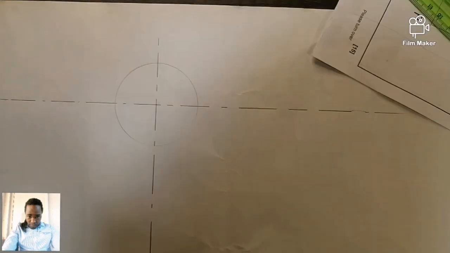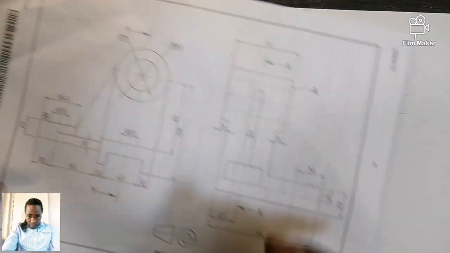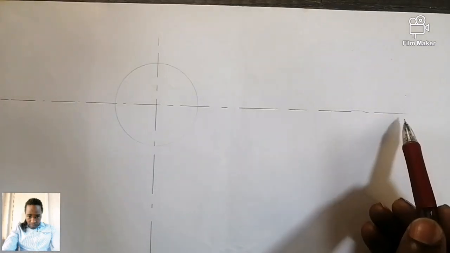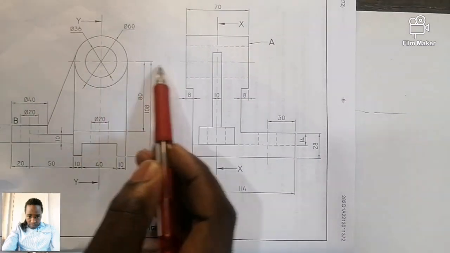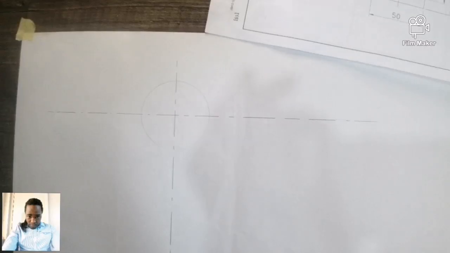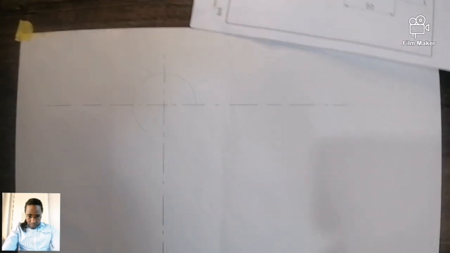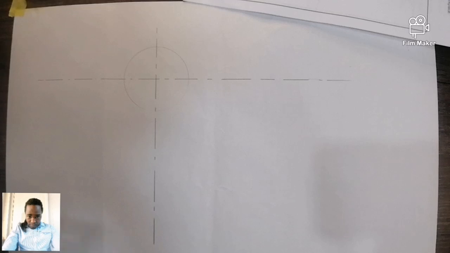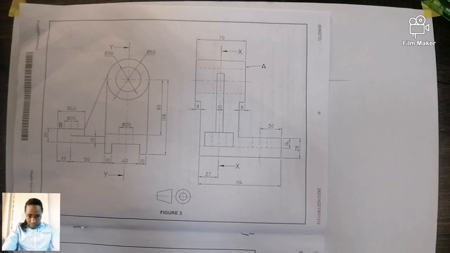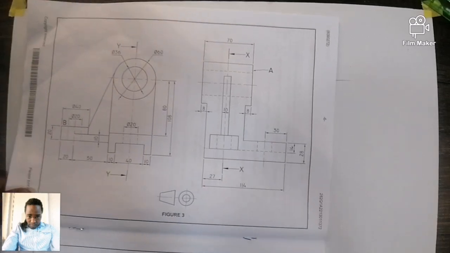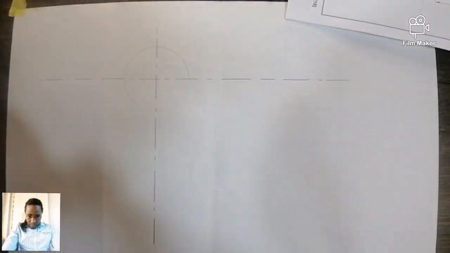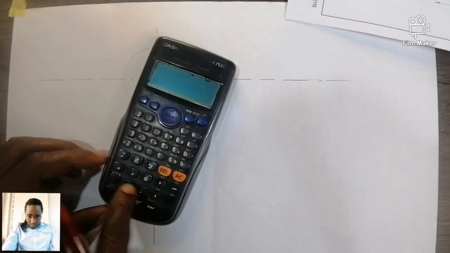So this vertical center line is which one? Vertical is this one. This horizontal one is which one? Is this one. Then from there, let's go. We are going to have a dimension, or let's draw this 36 divided by 2. How much is it? 18.